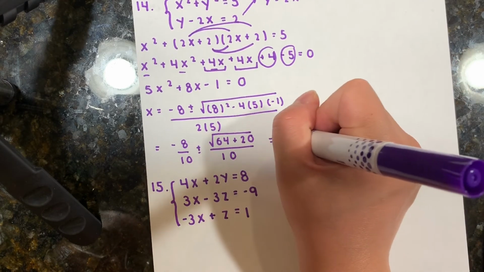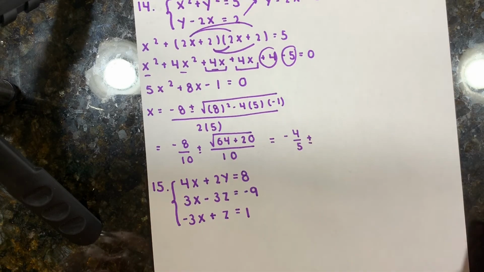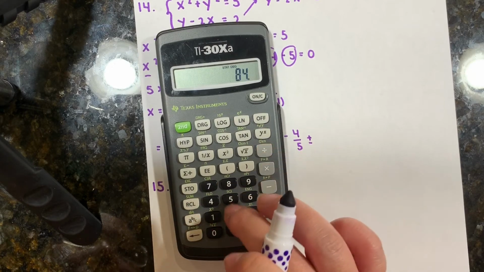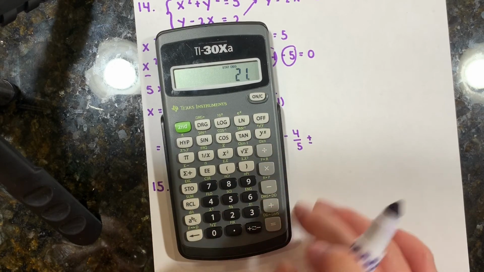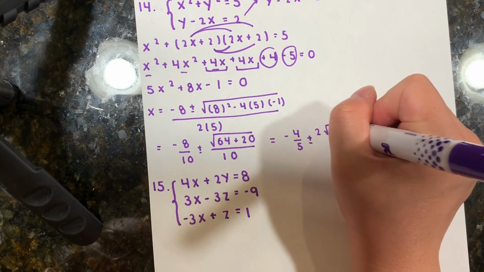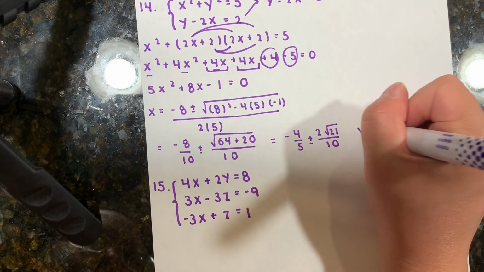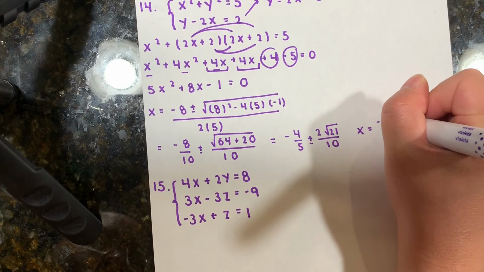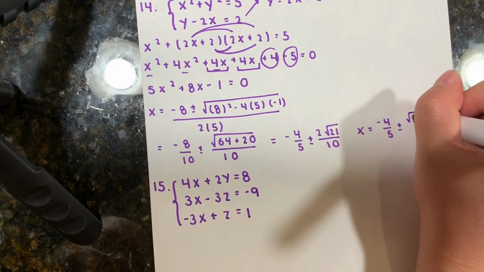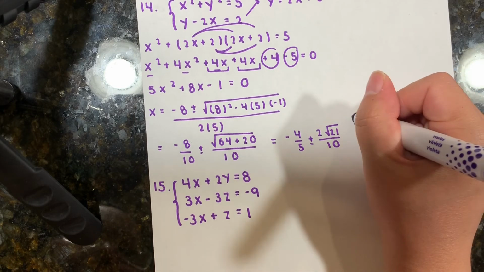So that would be equal to negative 4 over 5 plus or minus. The square root of 84, I can divide that by 2, divide that by 2, and I get 2 square root 21 over 10. And that gives me an answer for x as negative 4 over 5 plus or minus the square root of 21 over 5. Oops, don't say 10, it's 5.